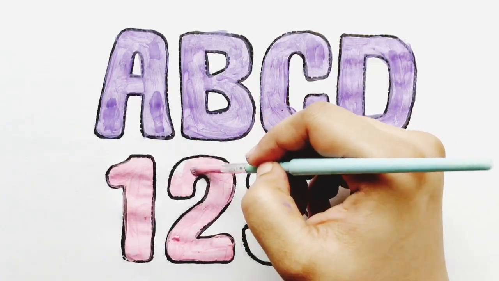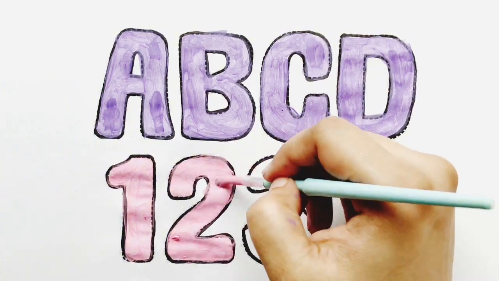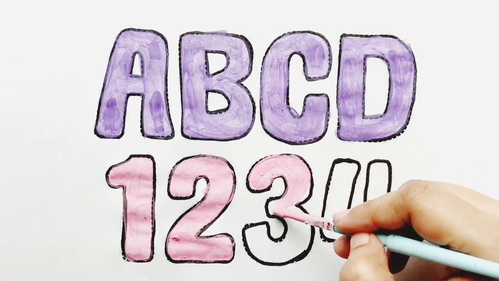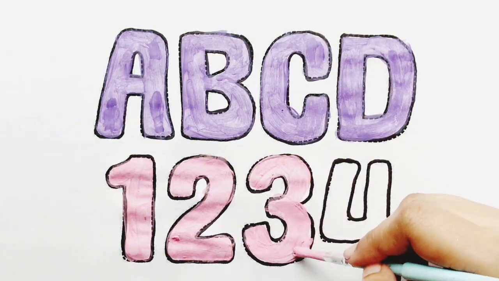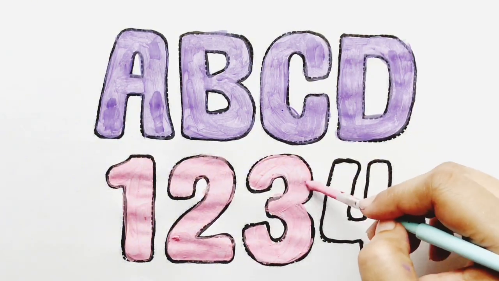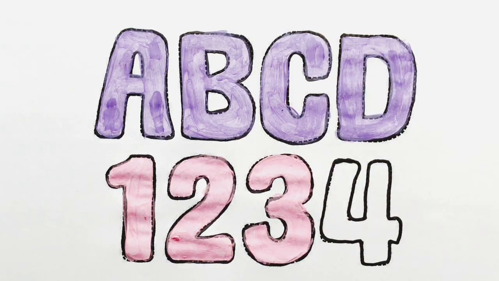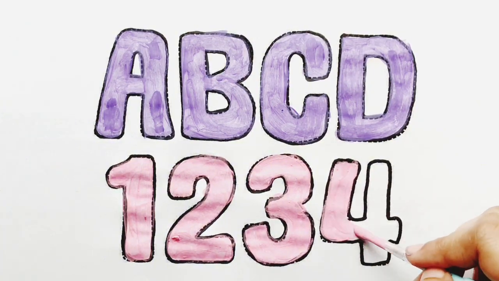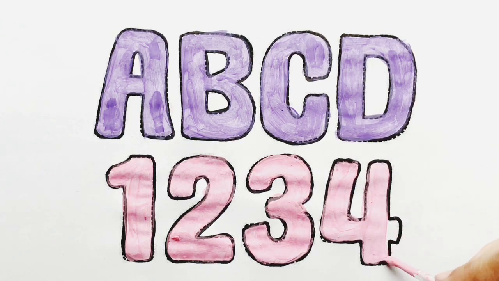A, B, C, count the rhythm and 1, 2, 3, we're singing all together. A, B, C, count the rhythm and 1, 2, 3, we're singing all together. And last number 4. A, B, C, count the rhythm and 1, 2, 3, we're singing all together.